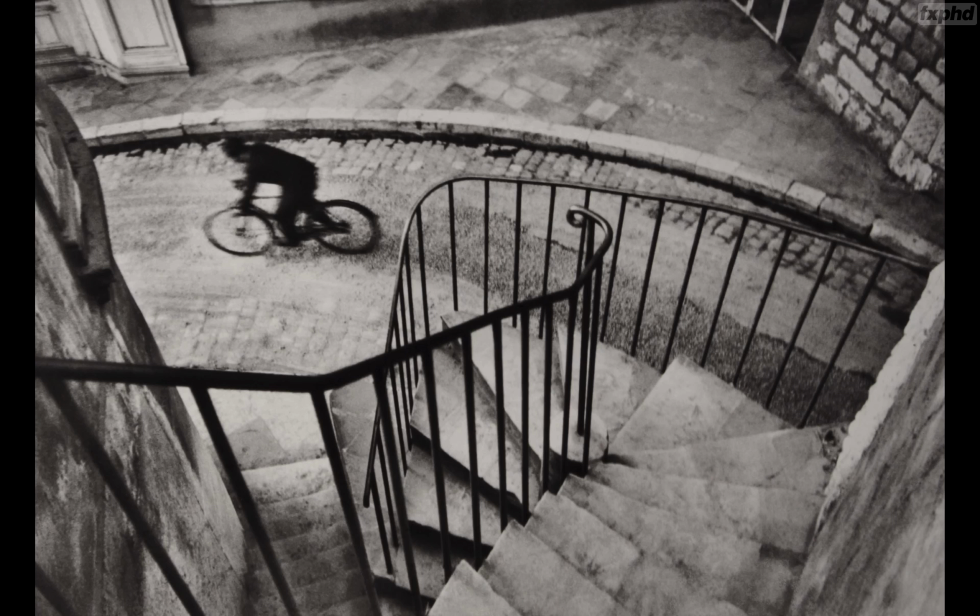So if we look at this photograph, for example, you can see that despite the complexity and this geometrical approach of photograph, you very clearly focus on the bicycle and the guy on the bicycle, because they are right in the position of one intersection point. So that's how you are creating composition using the rule of third.